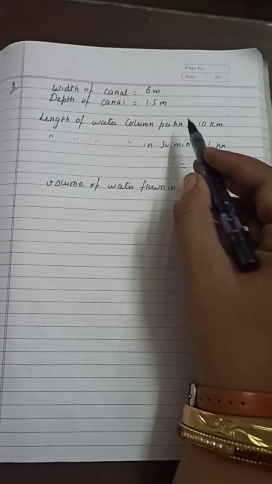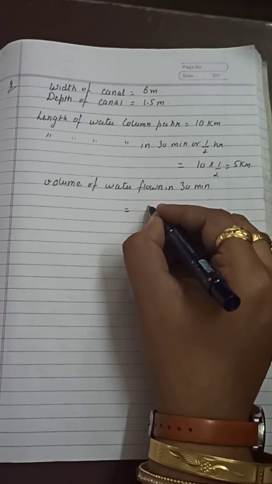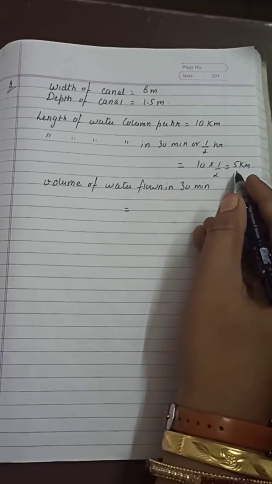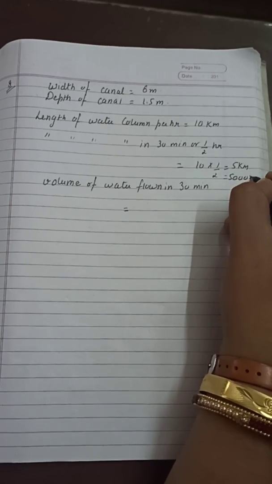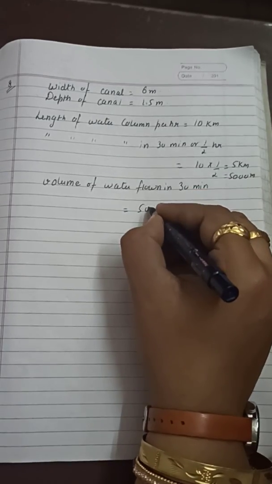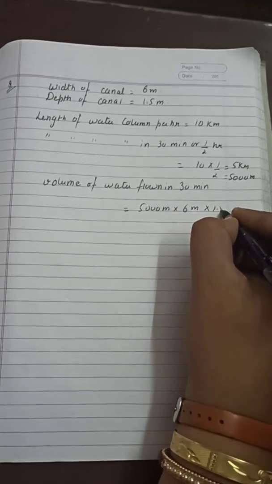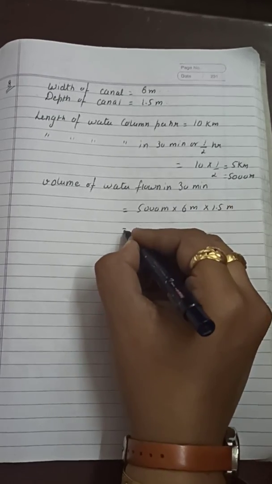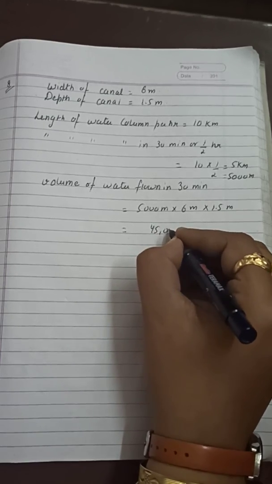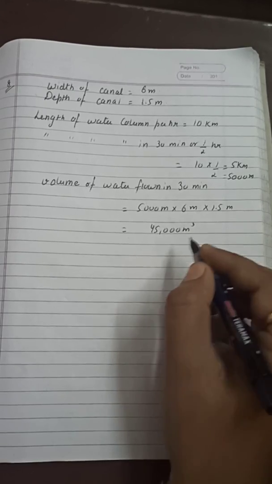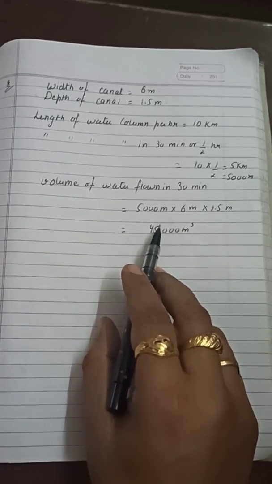You can say the volume of this cuboid, where the length of the water column is 5 km, and this is in meters, so firstly change it into meters. 5000 meter into 6 meter into 1.5 meter. By doing the calculation, I am getting the value as 45,000 meter cube, the volume of the water flown in 30 minutes.